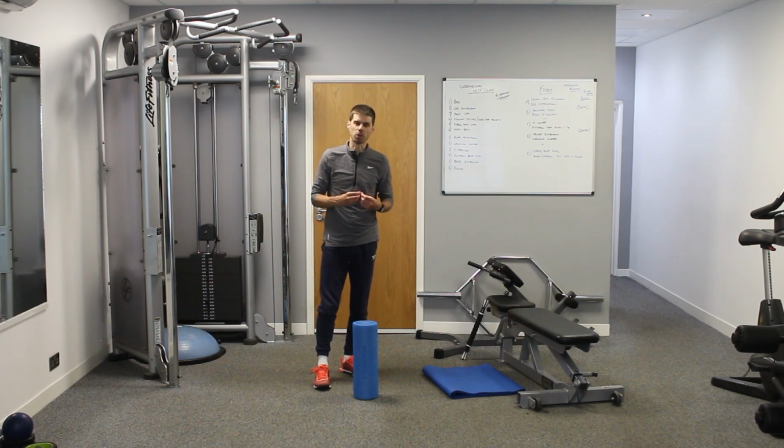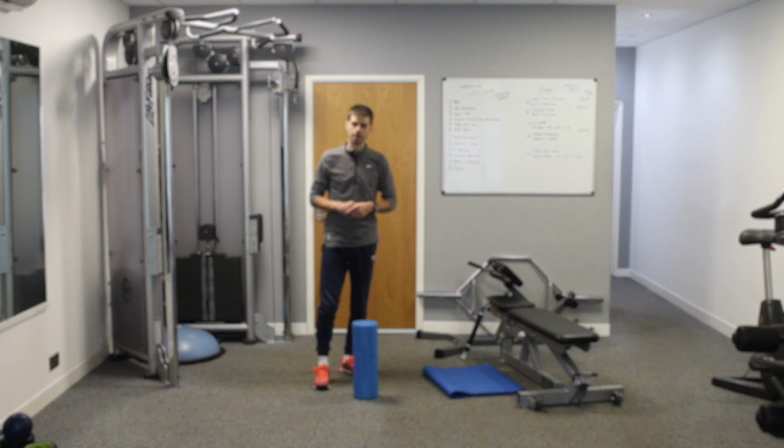But again, the area of the body that we're looking for is the superficial front line, because it includes TFL, rectus femoris and sartorius, and we can start getting all of that plus the fibres in between with the stretch and with the foam rolling and the massage stick.